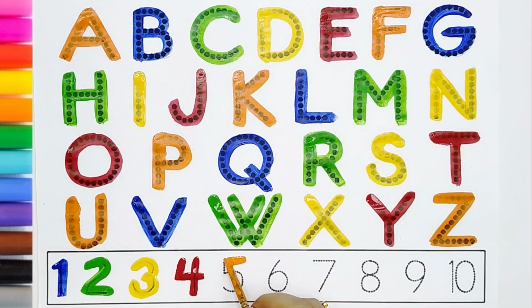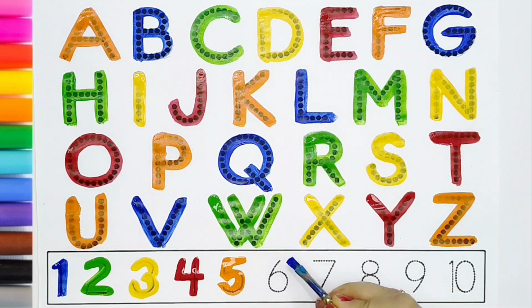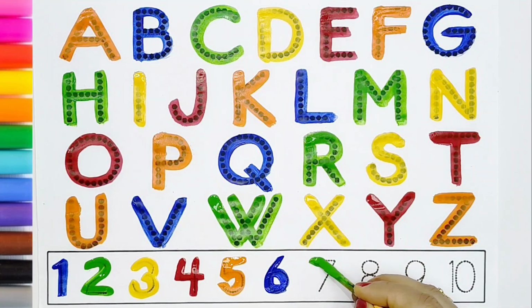Orange color. 5. Blue color. 6. Light green color. 7.